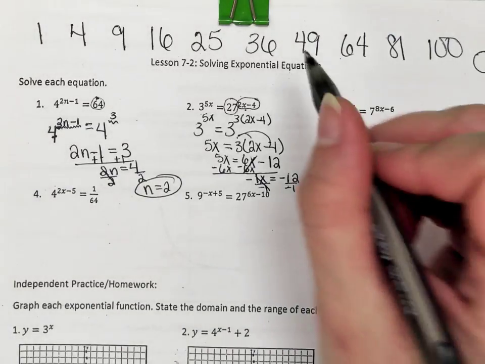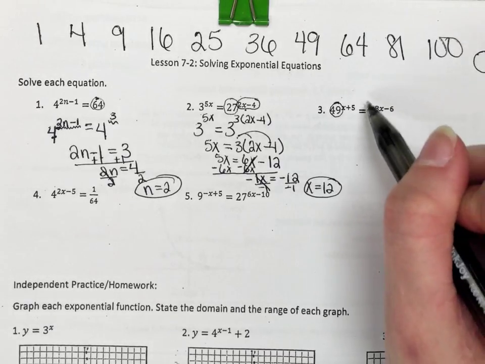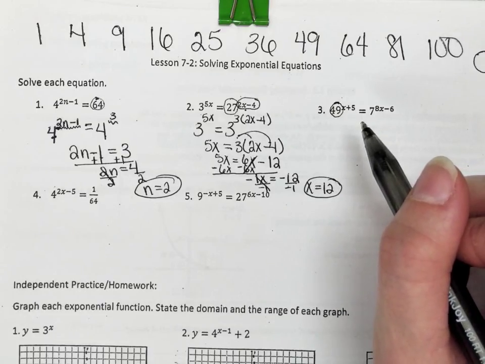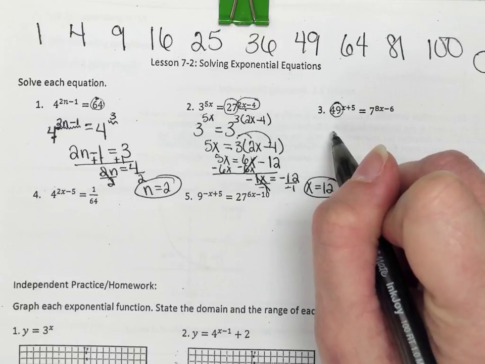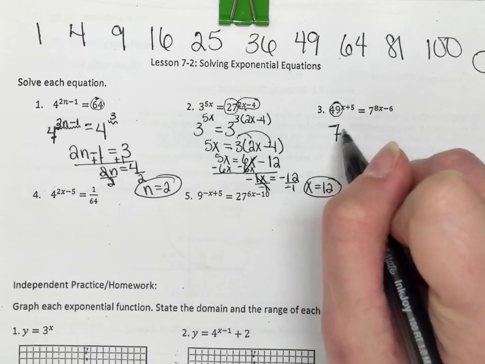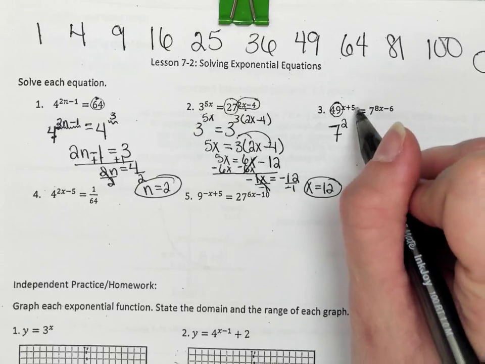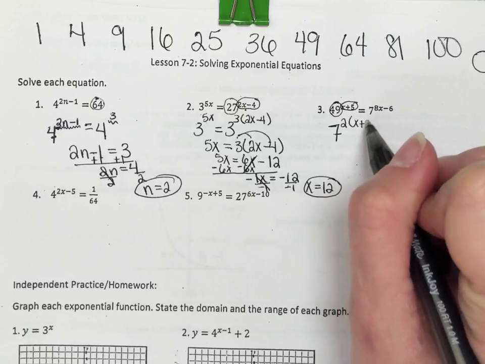All right, let's look at number 3. Here we go. Look at the bigger number. Can I rewrite 7 to some power to give me 49? Yes, 7 to what power? Squared. Very good. 7 squared is 49. But then you have to take the piece that was with 49 and put it in parentheses. There you go.